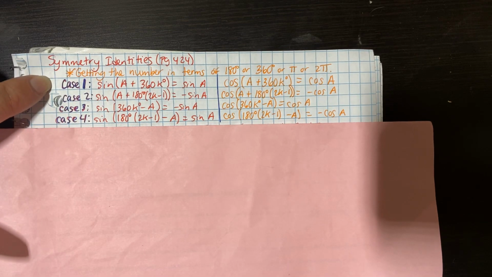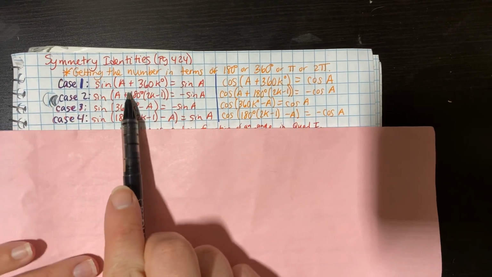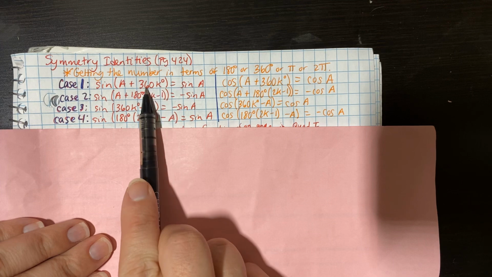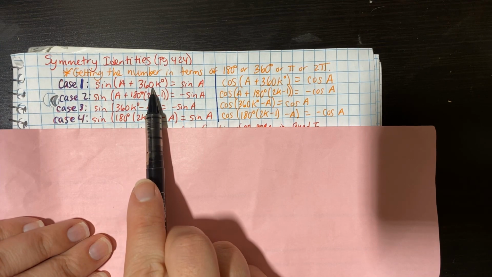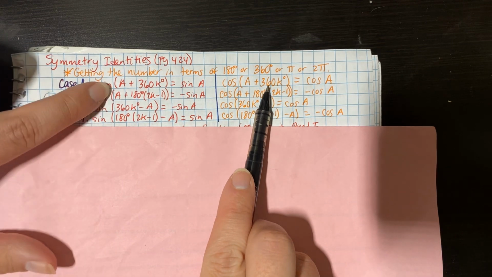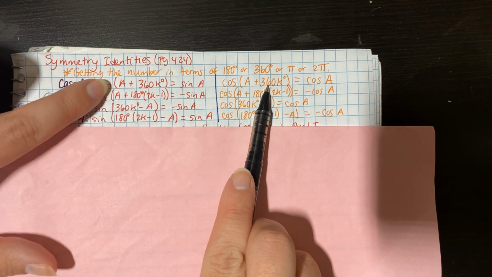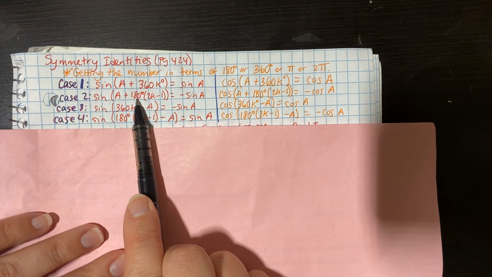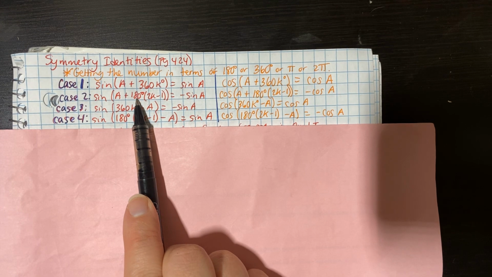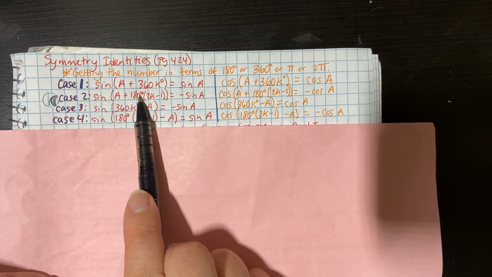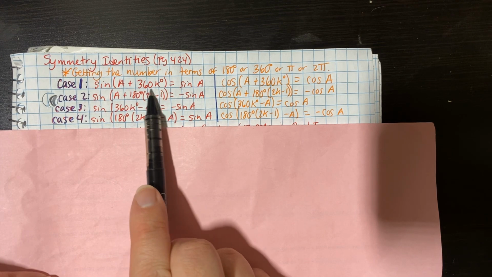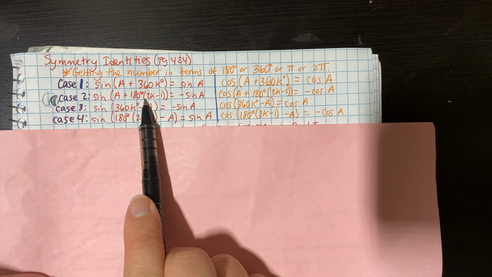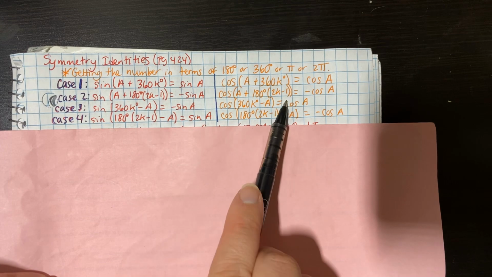Case 1 is when we can turn the number into some number plus a multiple of 360. Works on both of them. The second scenario is when you can take some number plus 180 times an odd number, because it can't end up being 360. So an odd multiple of 180.